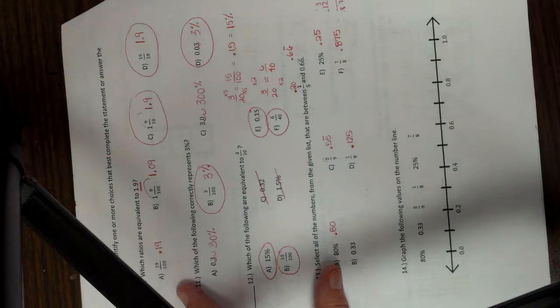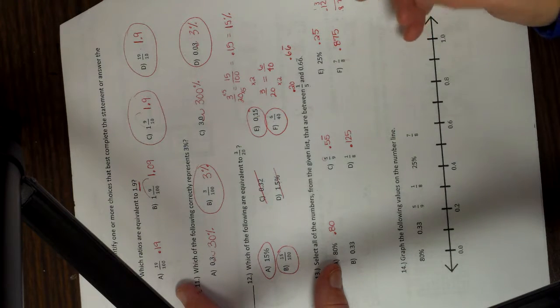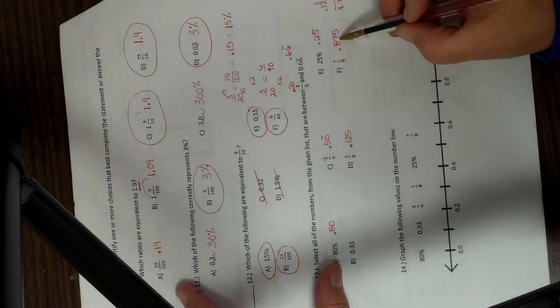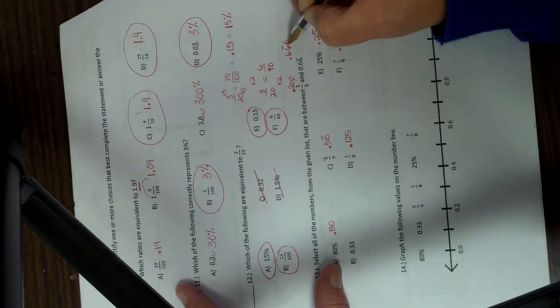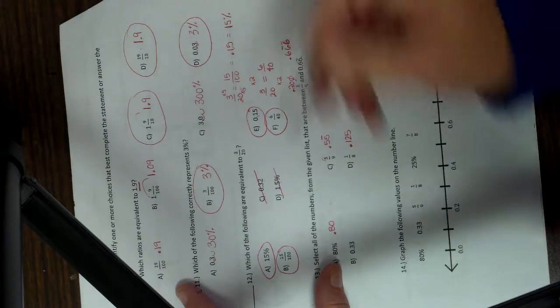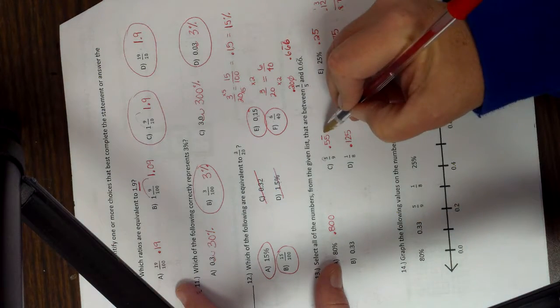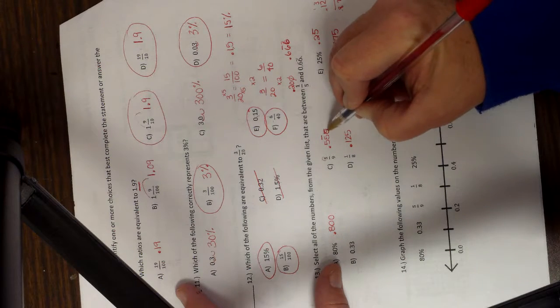Now, here's the catcher with this one. These go up to 3 digits. This one goes up to 3 digits. So you should make all of these have 3 digits. Whoops, that would be a 6 because it's repeating. So that it's easy to look at them as whole numbers. Or you can just do like we always do, make the comparison.